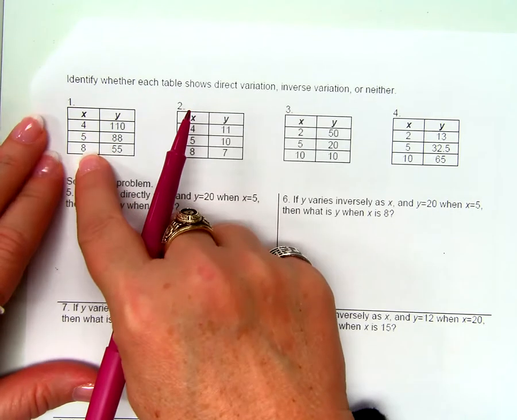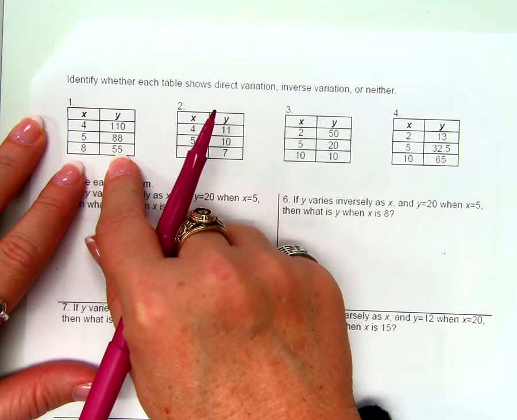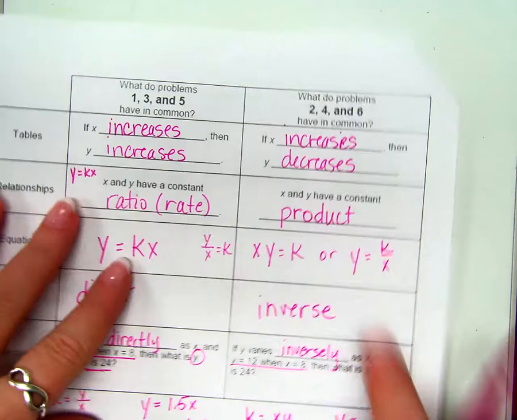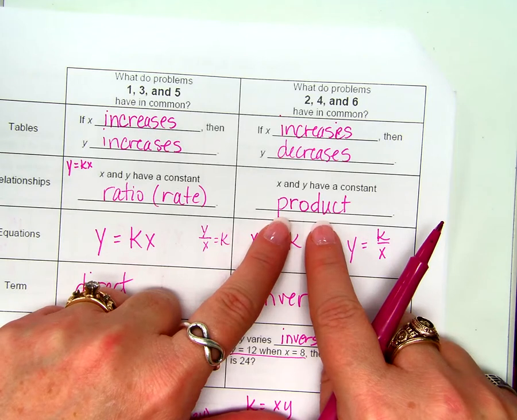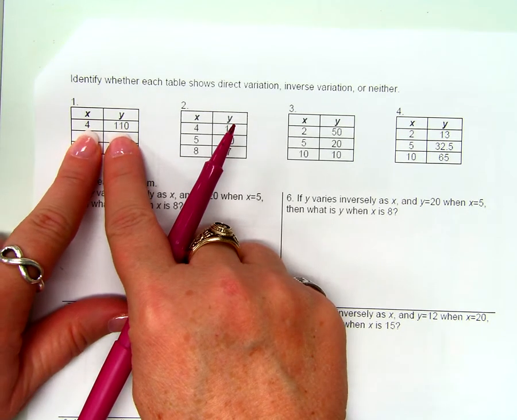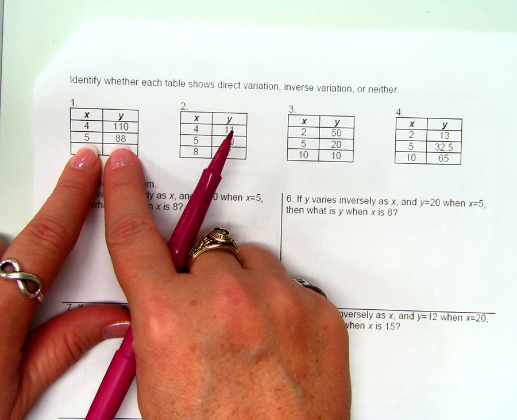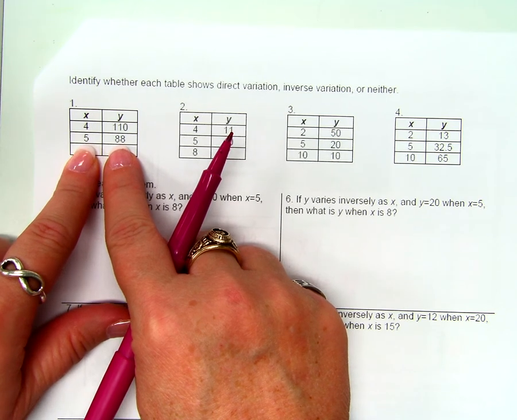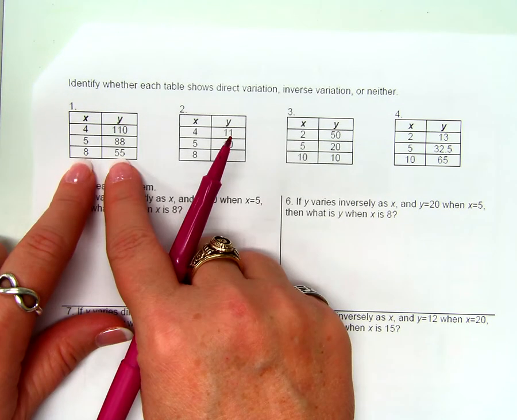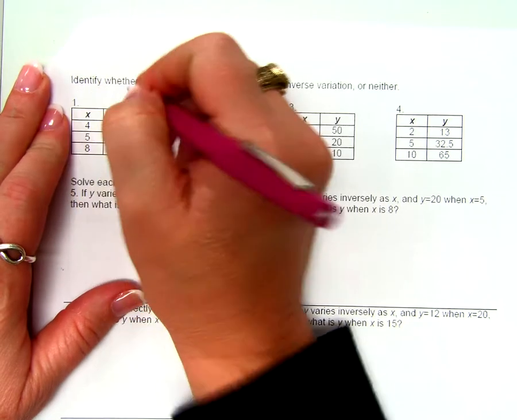Okay, so we look at increase and decrease, right? So on number 1, x is increasing and y is decreasing. If it's inverse, what else does it have to have? A constant product. X and y have to have a constant product. What's 4 times 110? 440. What's 5 times 88? 440. What is 8 times 55? So is this truly inverse variation? Yes, we can write inverse.